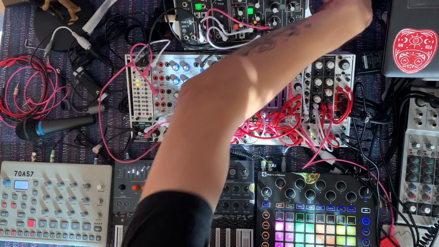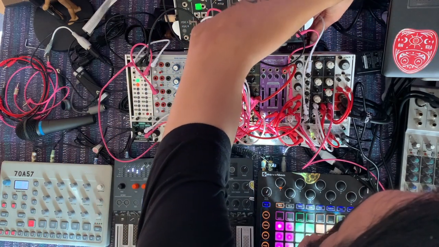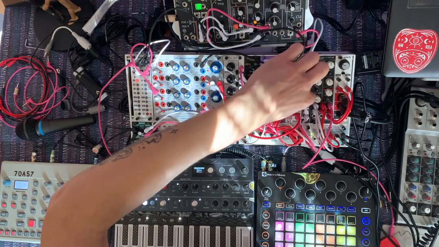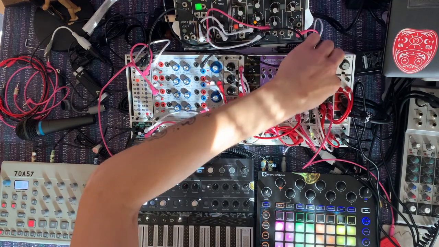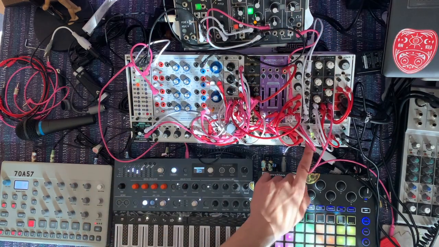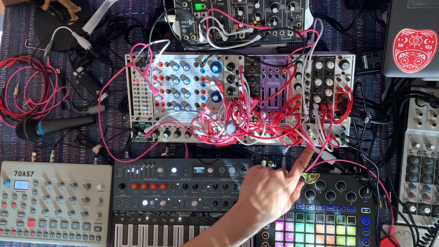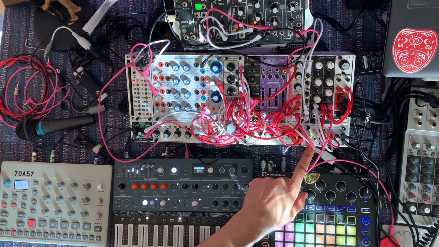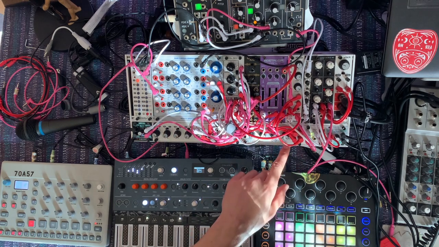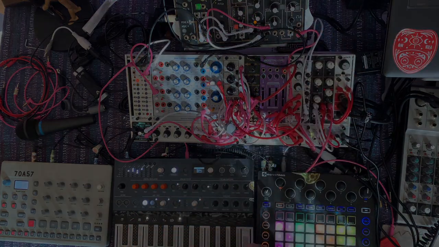It's sending a gate to this little 0HP envelope, and that envelope is being inverted and then offset, and then it all goes into these two machines, and the bassline goes into VCA in like a stereo configuration, because there's a little bit of stereo coming from here, and that goes into the main mixer.